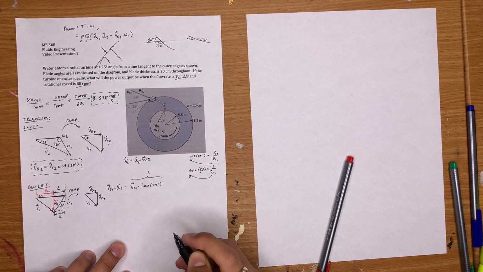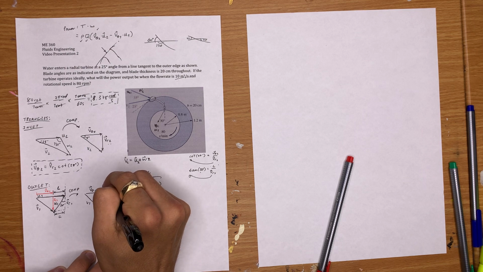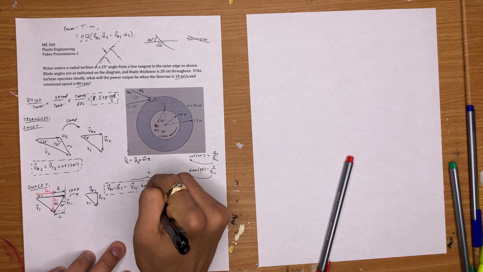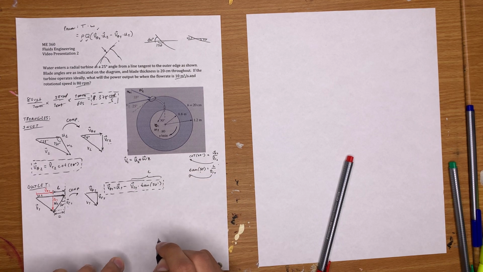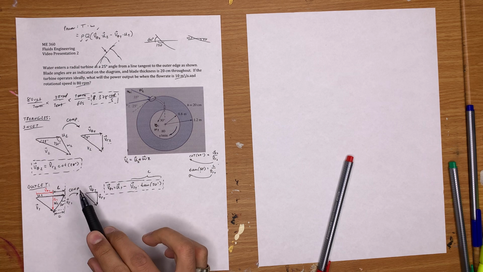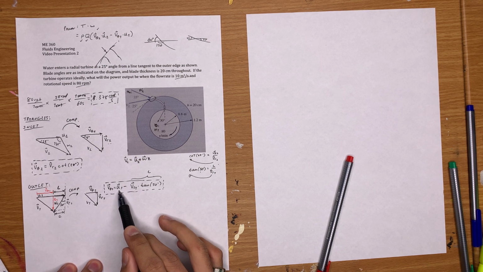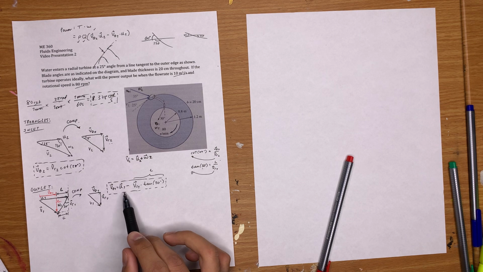This being L, we have now defined our tangential component of the absolute velocity in terms of the radial velocity and the blade velocity.